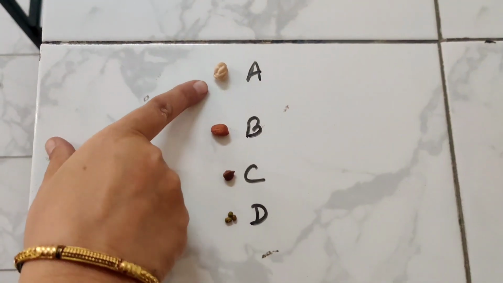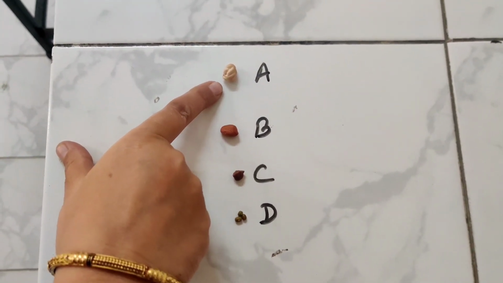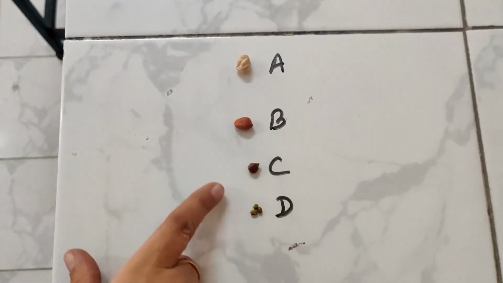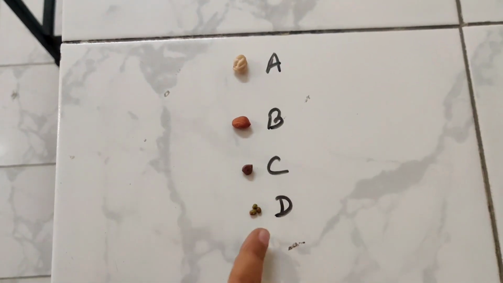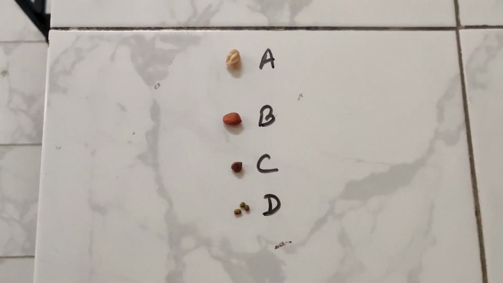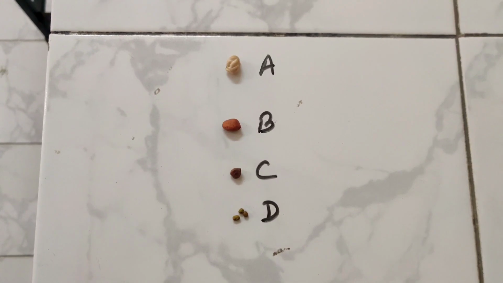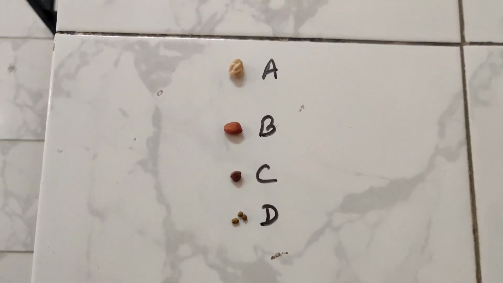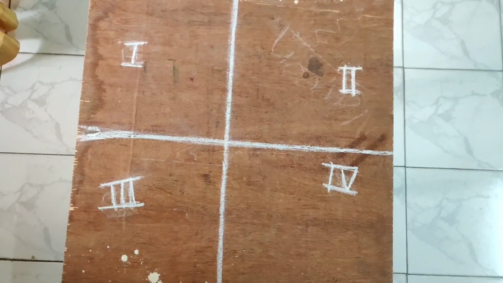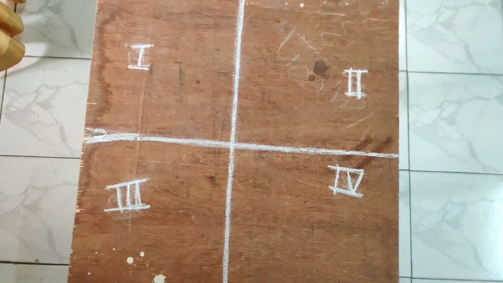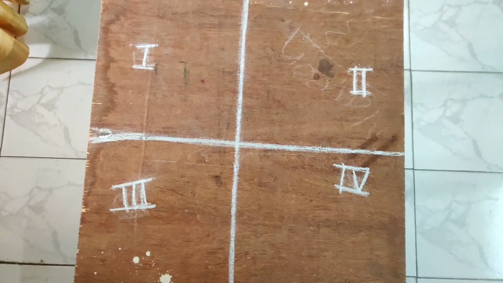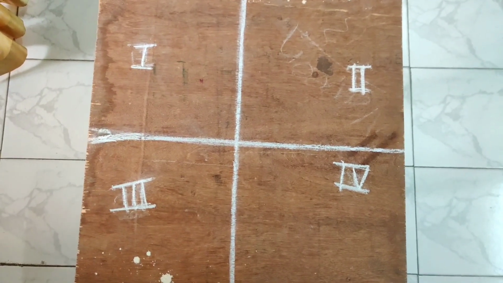We will take 4 different types of pulses which represent the 4 different types of plant species. Let plant species A be represented by the white chana, B by this groundnut, C by this black chana, and D by this moong dal. You can take any 4 types of pulses which represent the 4 different types of plant species. Now we will scatter all these pulses on this cardboard, that's a quadrant, and then count the number of each pulse in each quadrant.